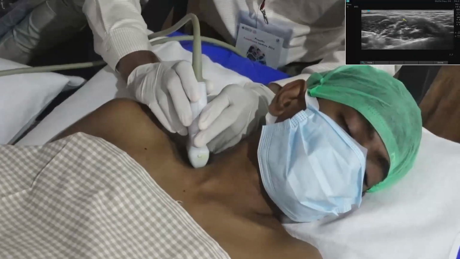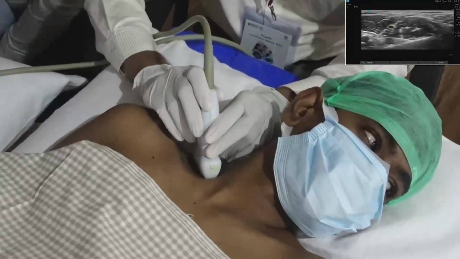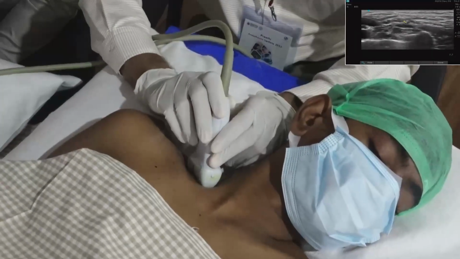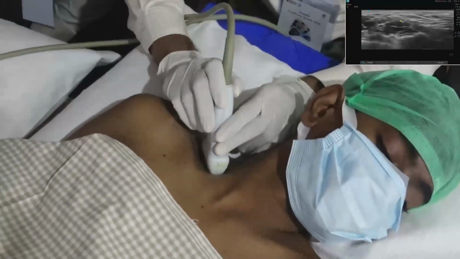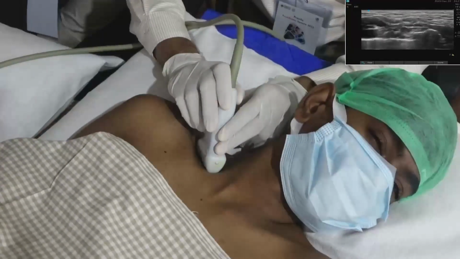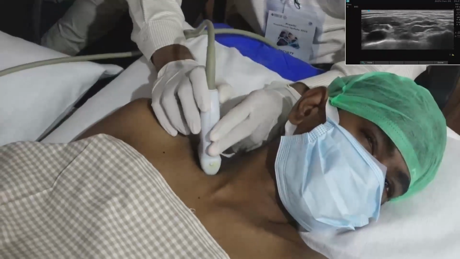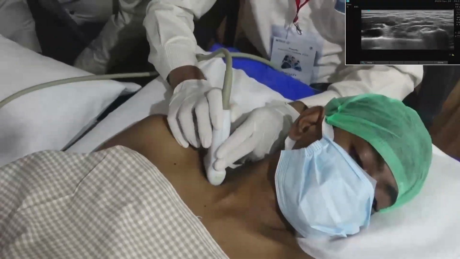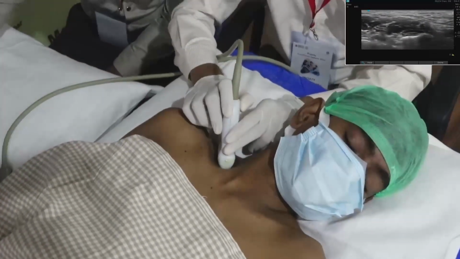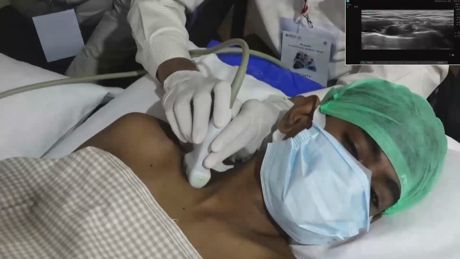This is a place between the two scalene muscles. Here it is very important to identify the individual nerve root or ventral rami. So we have to identify the transverse process unique morphology, which starts from C7 has unique morphology and C6 has unique morphology.